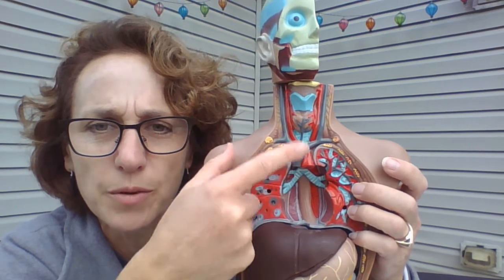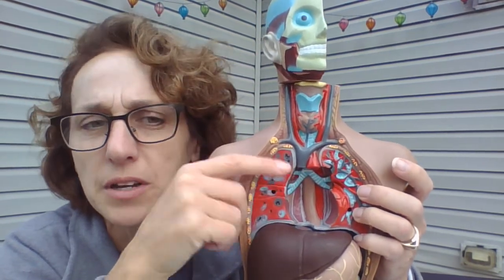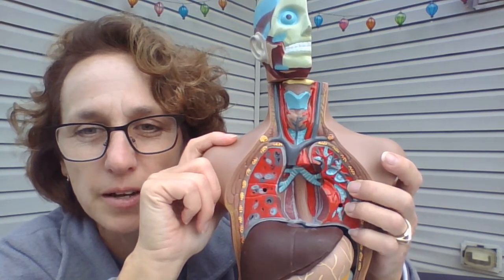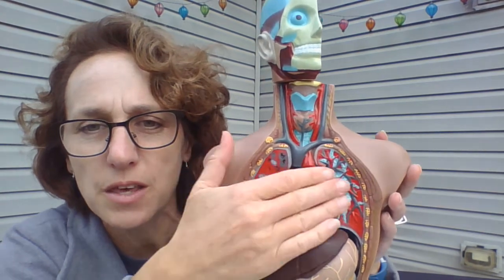And then back here is a long muscular tube that runs from the mouth to the stomach. Anybody know the name of that guy? Esophagus, okay?